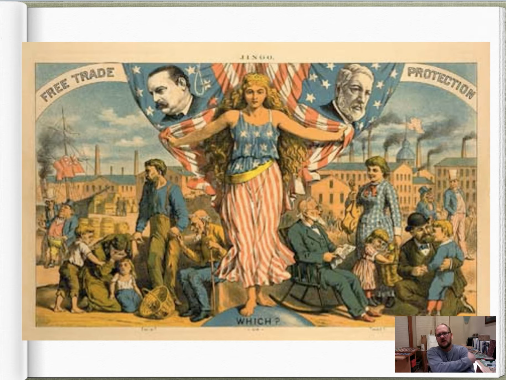You see here, this is a campaign which is pretty much favoring each side. You see free trade for Cleveland, protection for Harrison, and this is basically a magazine article that really is favoring neither side. Obviously it's favoring... Now look at it a little closer. Actually favoring Harrison. I was going to think, no, it's not favoring either side. It's not unbiased. But when I look at it, it's obviously favoring Harrison.